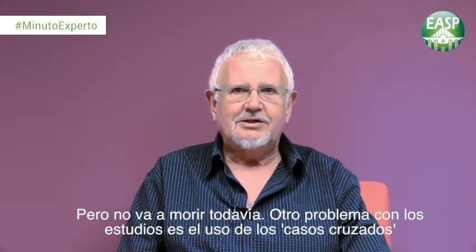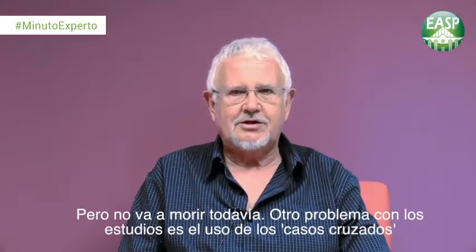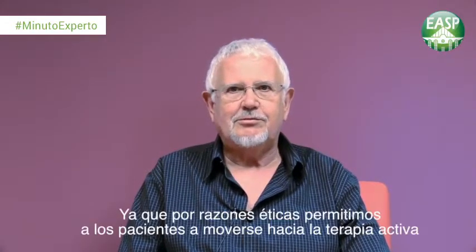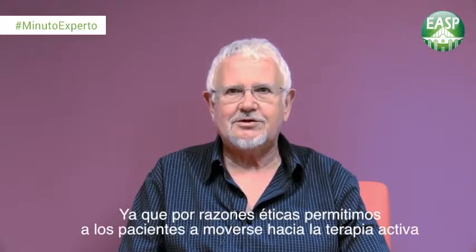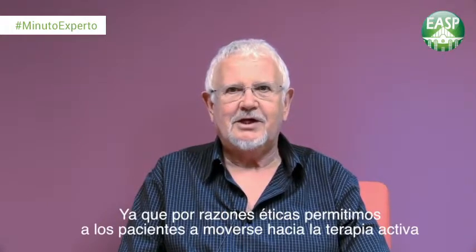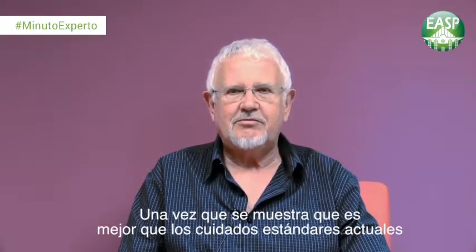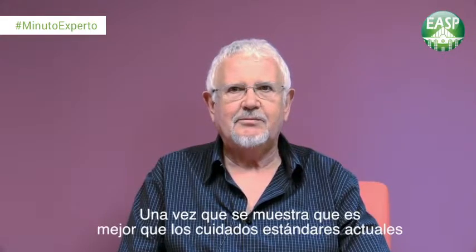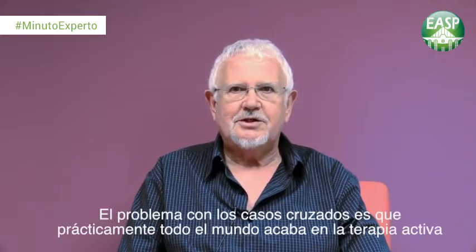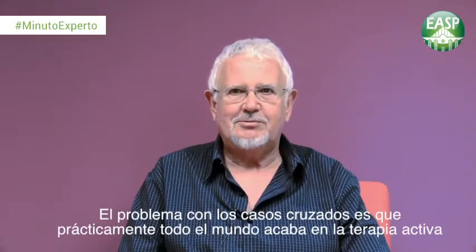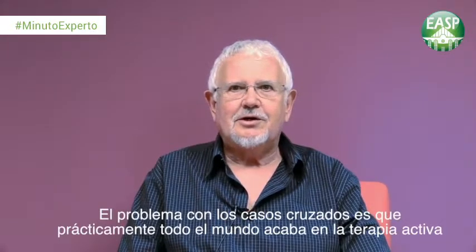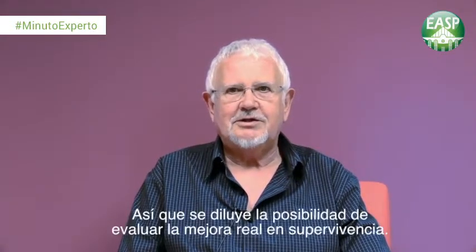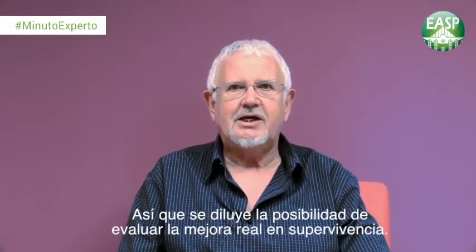Another problem with the studies is the use of crossovers, where, for ethical reasons, we allow patients to cross over to the active therapy once it is shown to be preferable to current standard of care. The problem with the crossovers is that essentially everyone ends up on the active therapy, so we dilute our possibility of assessing true gains in overall survival.